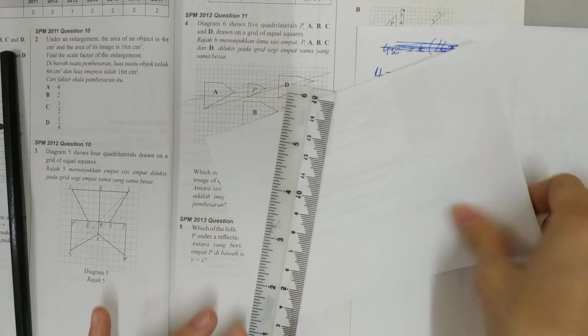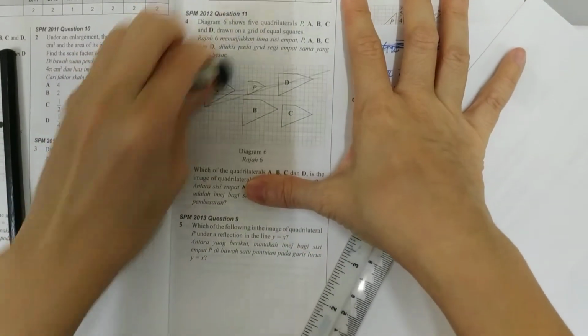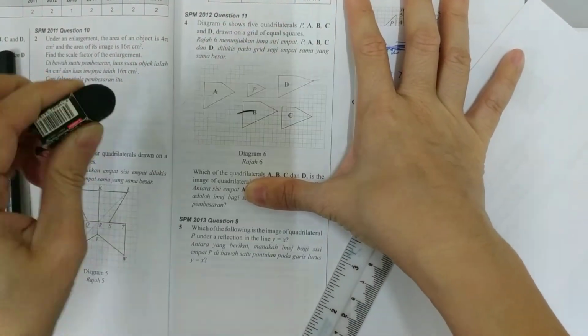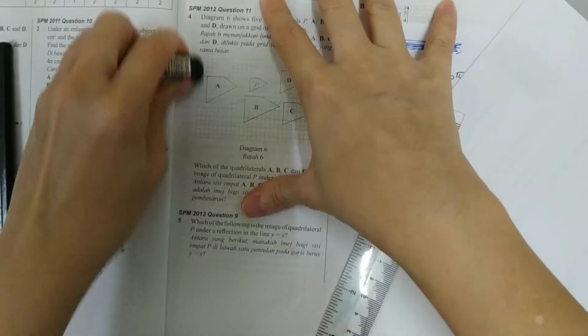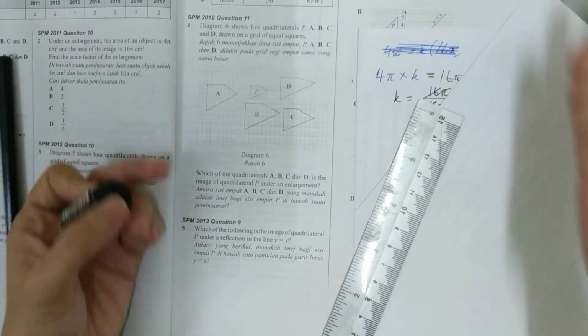And an eraser. Should have done that earlier. So that's why I don't really like to write on the books, because you can see they will fade.